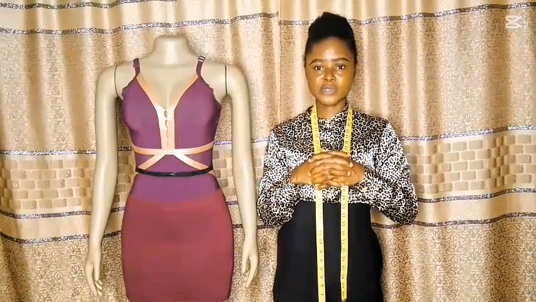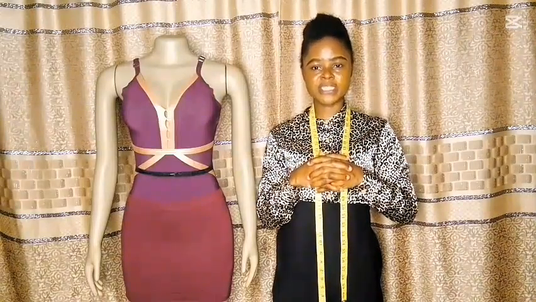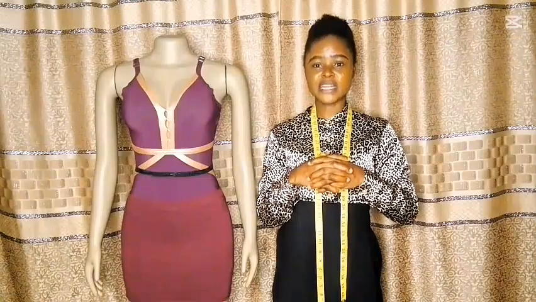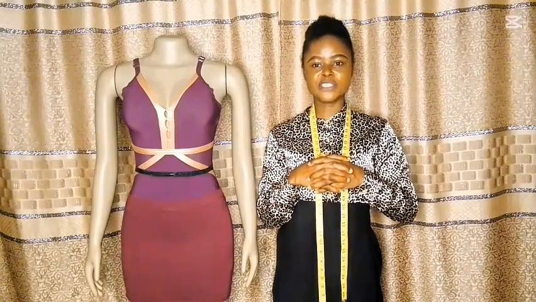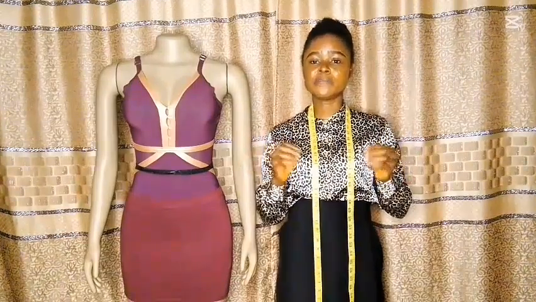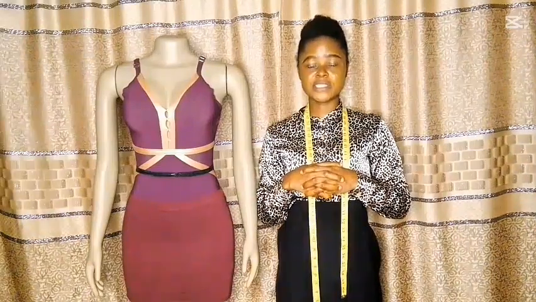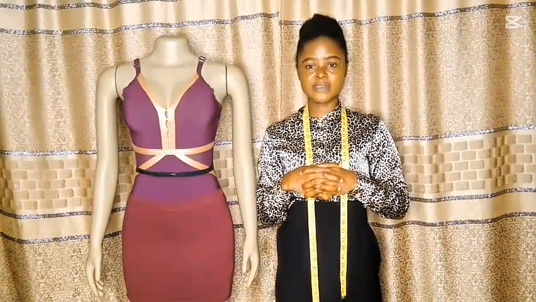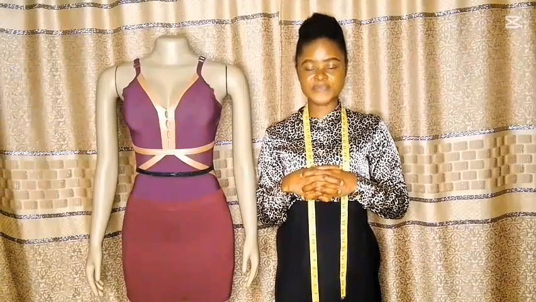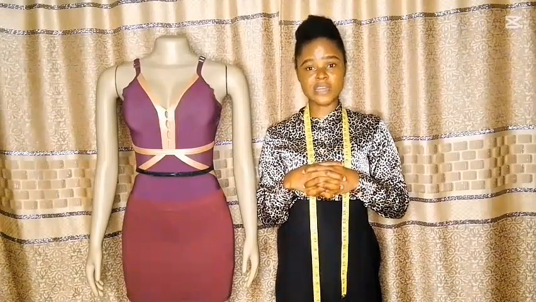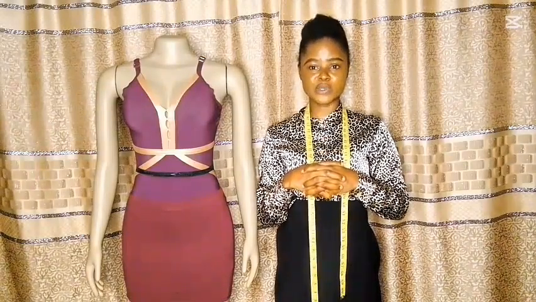Now that you've understood the two main categories of body measurement, let's quickly proceed into the actual measurement process, starting with the upper body measurements. The first upper body measurement to start with is the shoulder width. The shoulder width is the horizontal distance across the back, usually from one shoulder bone to the other. It ensures that garments fit well across the shoulders without being too tight or too loose.